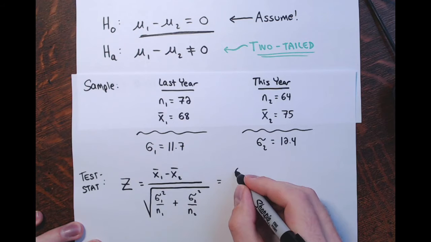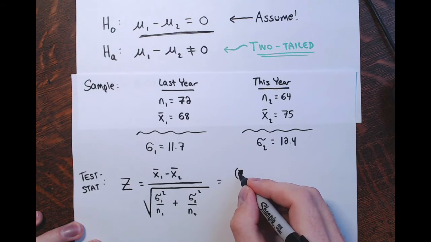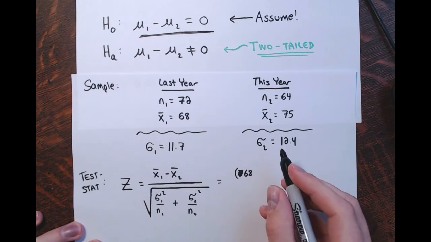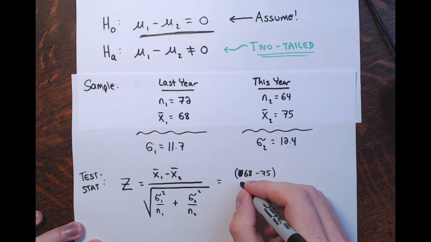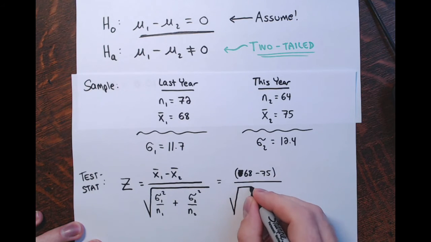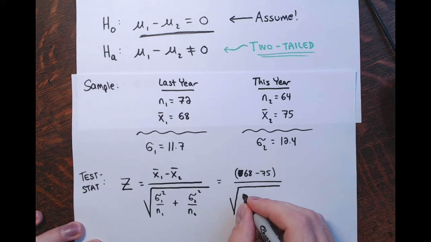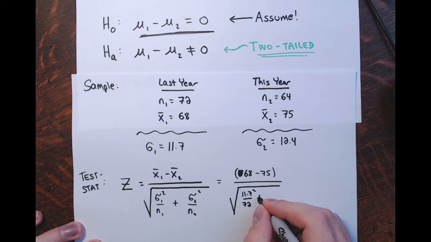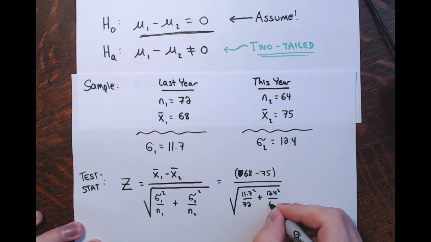We're going to have in the numerator x1 bar minus x2 bar, 68 minus 75, and then divided by this standard error for the difference in sample means distribution, the square root of 11.7 squared divided by 72 plus 12.4 squared divided by 64.